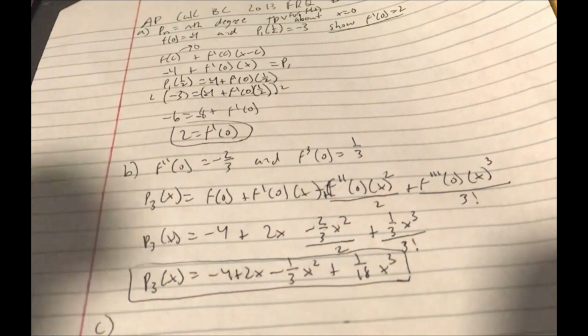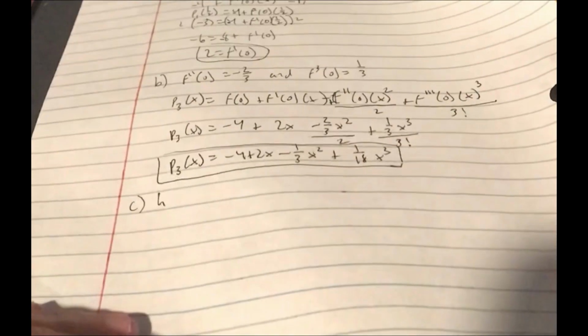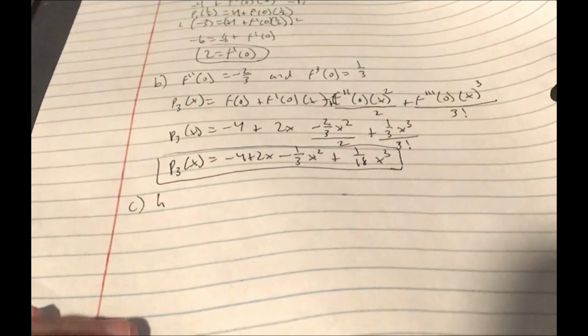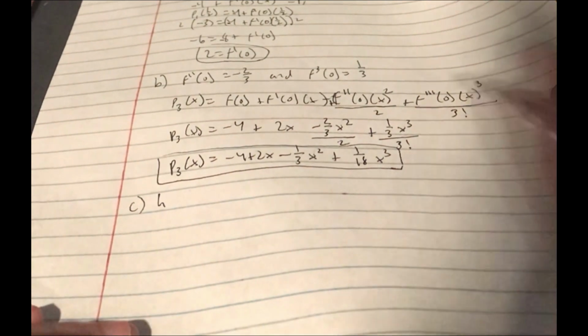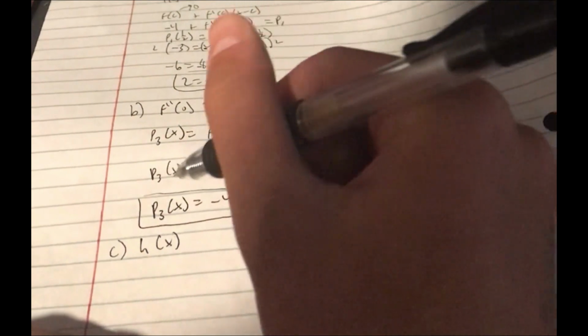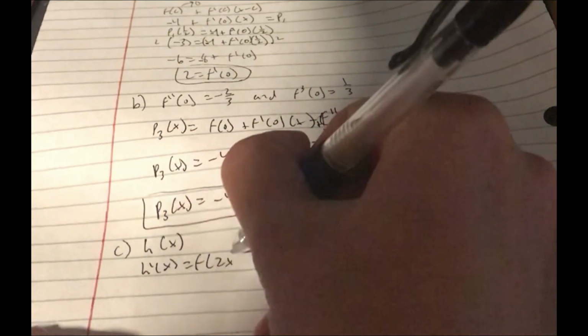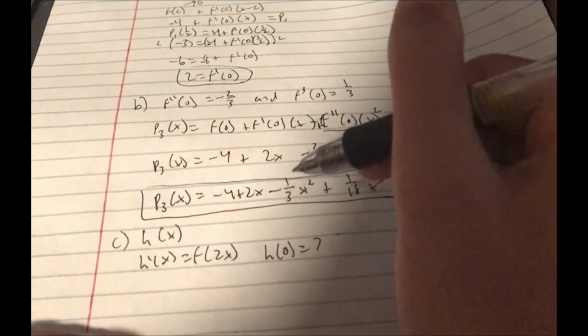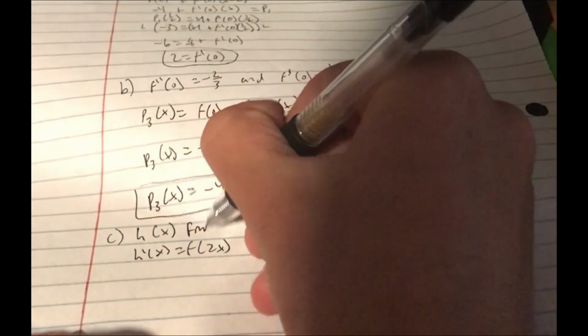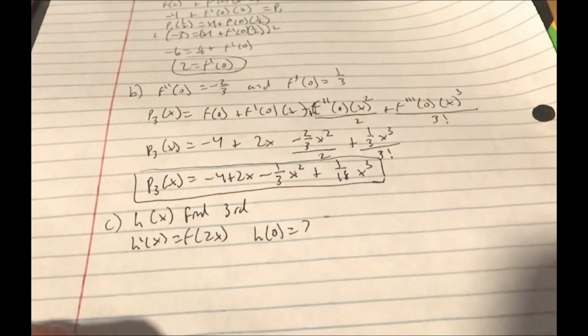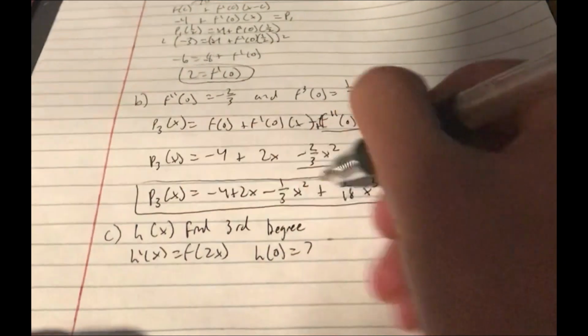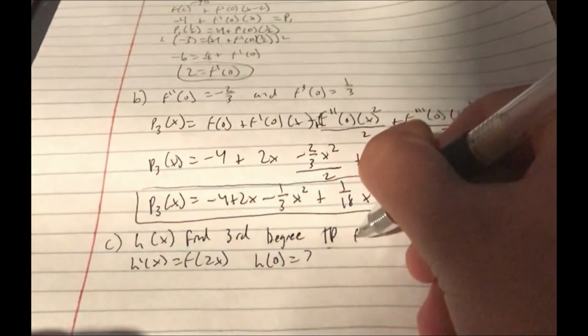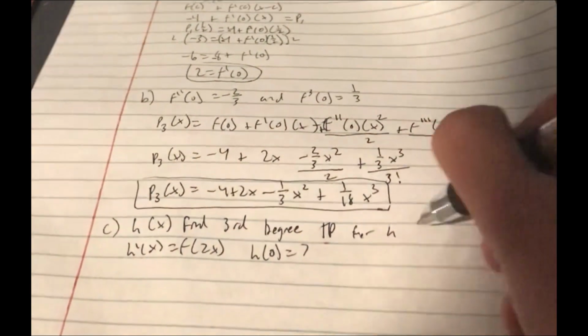So the function h, can you see that? Yeah, okay. The function h has first derivative given by h of x there. So h prime of x is equal to f of 2x. And it is known that h of 0 equals 7. And find the third degree Taylor polynomial. Just going to write that. Find the third degree TP for h about x equals 0.